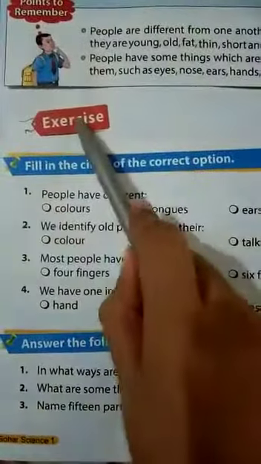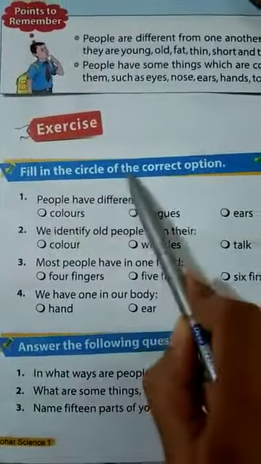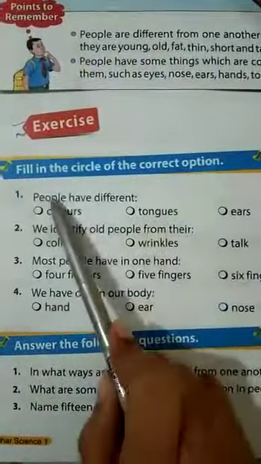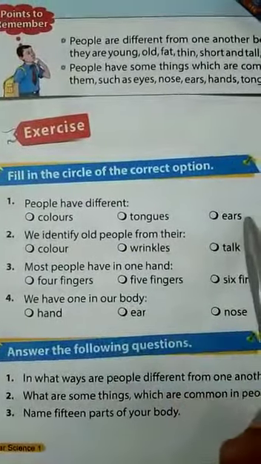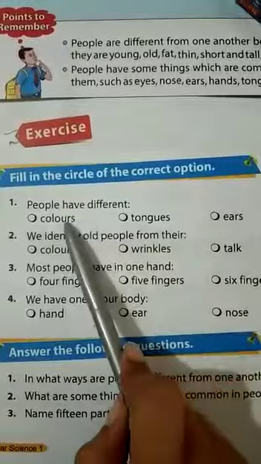Now we are starting the exercise. Fill in the circle of the correct option. People have different colors, tongues, ears. So the answer is colors.